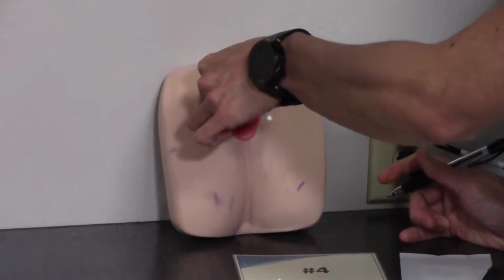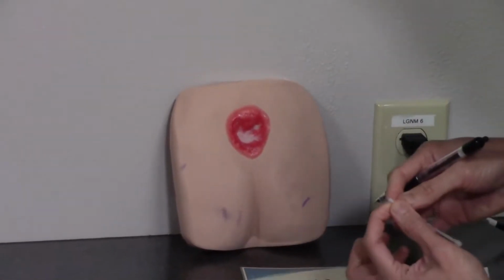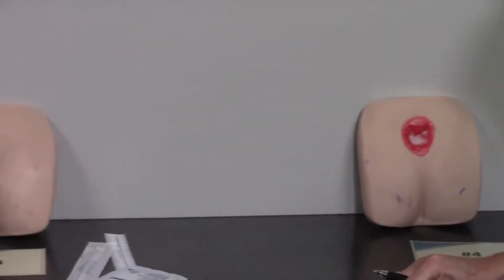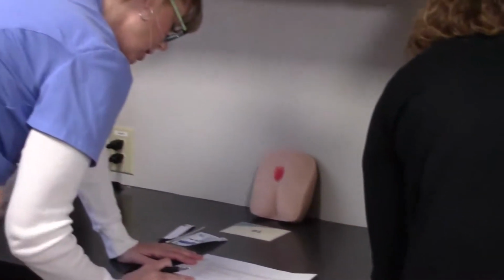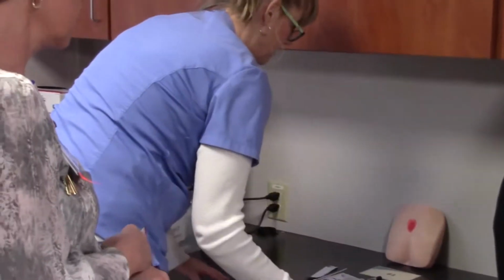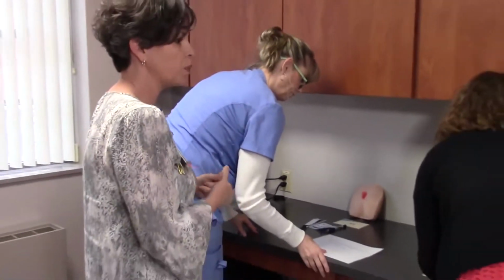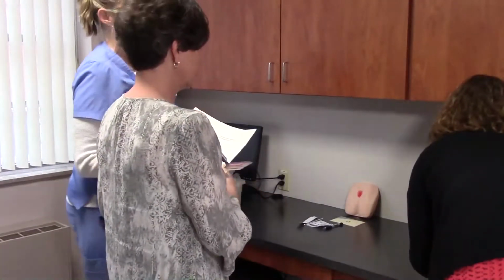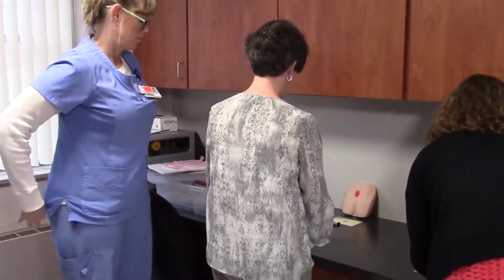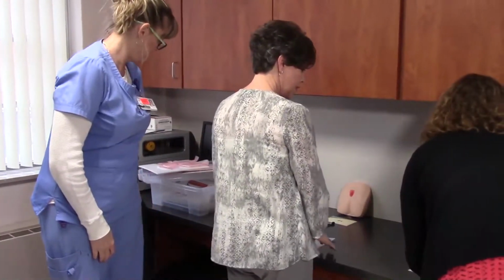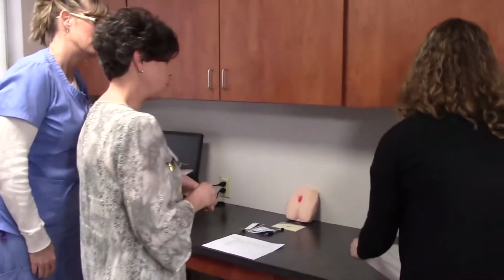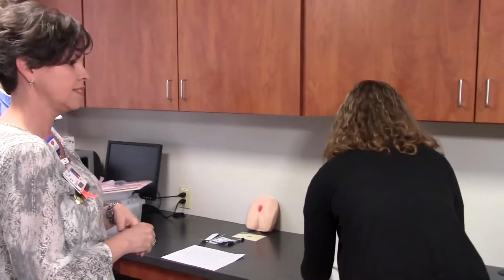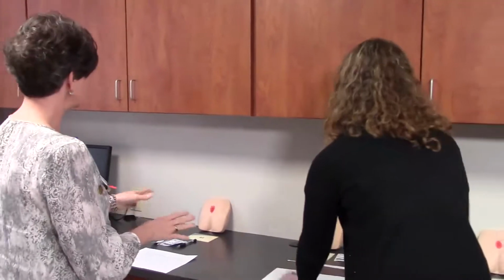I don't see any drainage on mine, but I do see an open skin area. Yes. And I think I'm done. Okay, we're going to review these together. So I'll just let you leave that right here. Awesome job. And then Sarah looks like she's almost finished. Yes, I think I am finished. Yep. Okay, just leave it here.